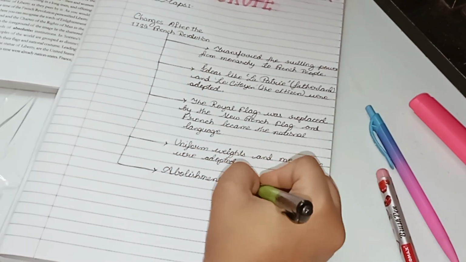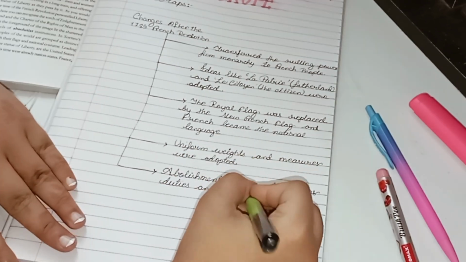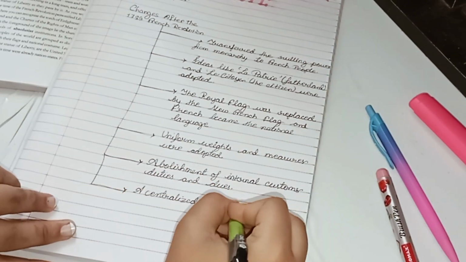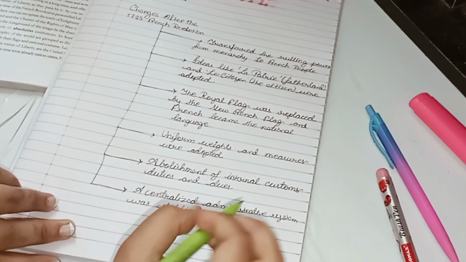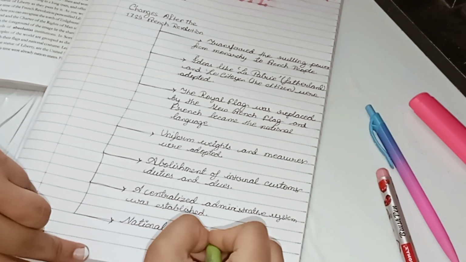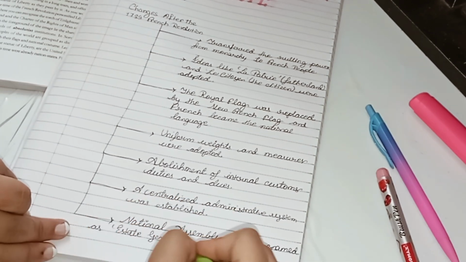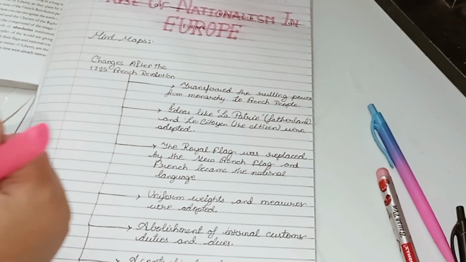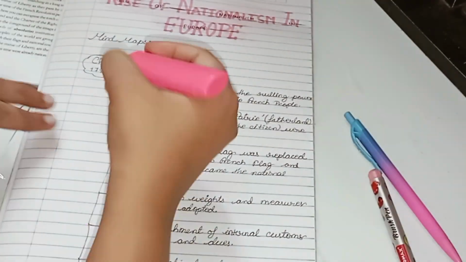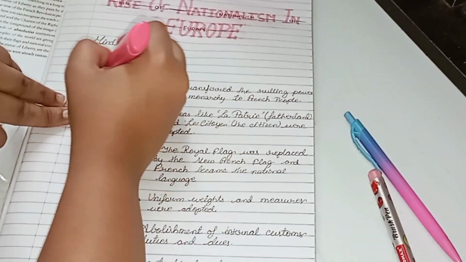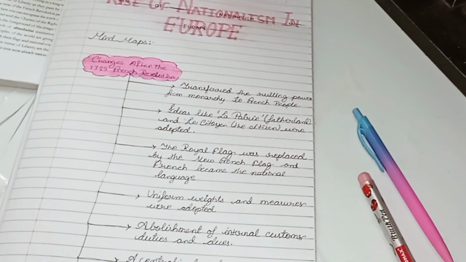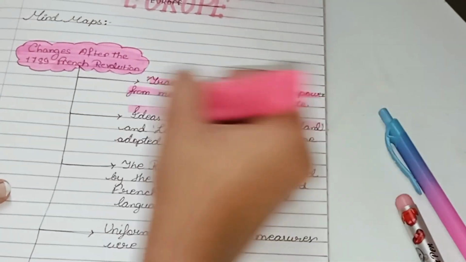For example, its cause, its destruction, recovery, these few points, and then you frame the mind map. For example, I was doing it for the chapter The Rise of Nationalism in Europe. And even in this technique, you can highlight the important portions and decorate the whole notes.